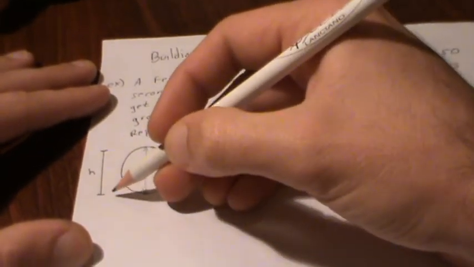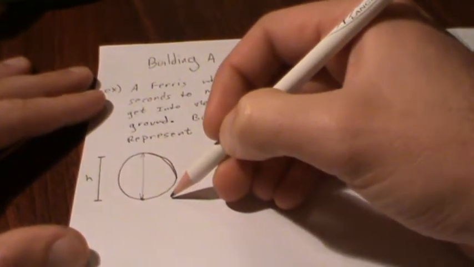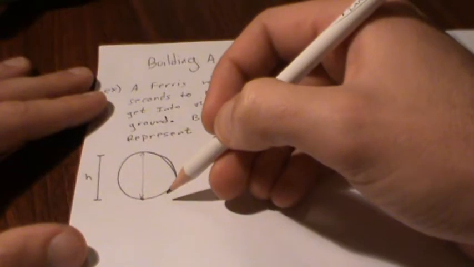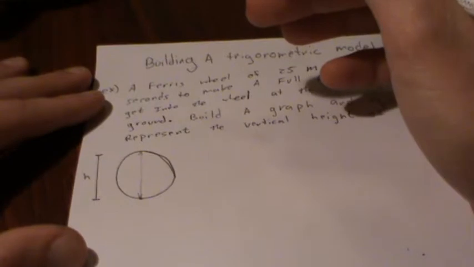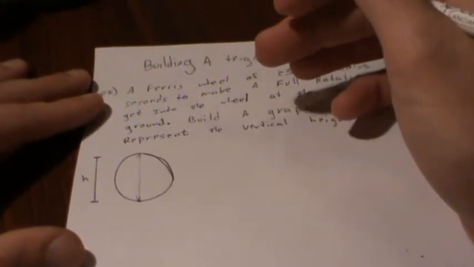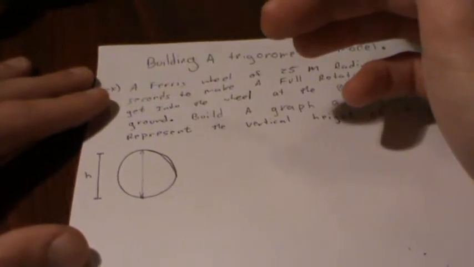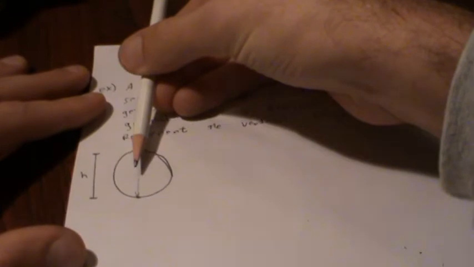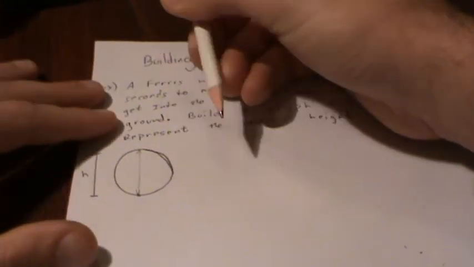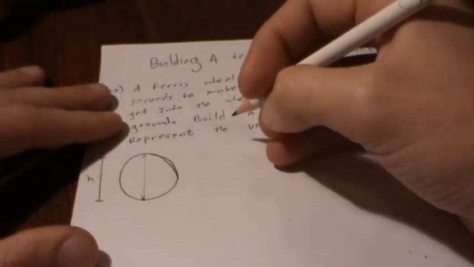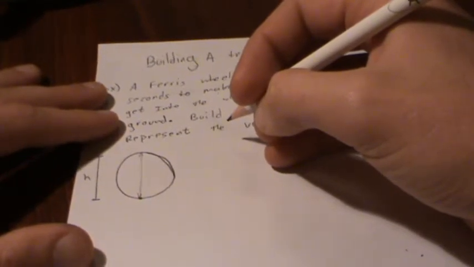Now the horizontal location of the passenger can also be represented by a trigonometric function. But we're just going to do the vertical height only. If you wanted to do the horizontal, it would be a very similar equation. Not the horizontal height, but the horizontal displacement. So what we need to do is start getting a little bit of information here.